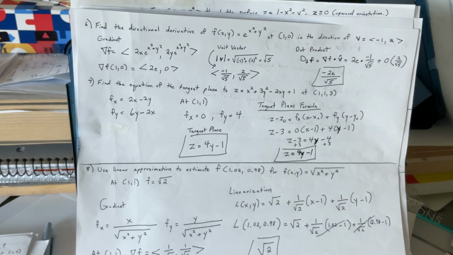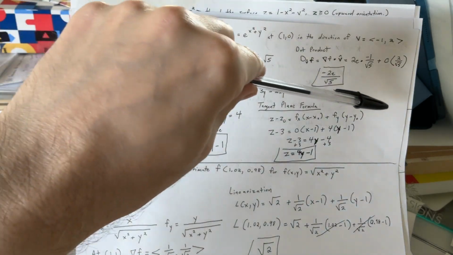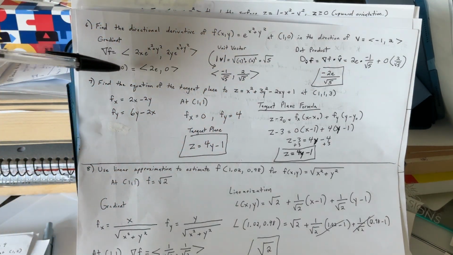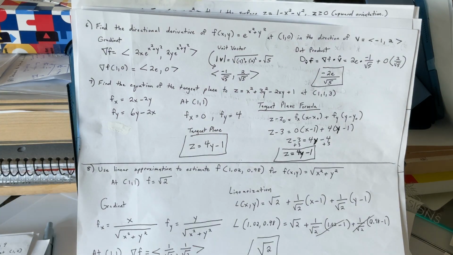Number 6, we want the directional derivative of f of x, y equals e to the x squared plus 2y at the point (1, 0) in the direction of a vector. So with directional derivatives, you're given a function at a point in the direction of a vector. Okay, so this is a multi-step process. It's not too bad. And this is number 6 here. It cuts off right here, just to let you know. 7 is right there, to find the equation of the tangent plane, but we'll worry about that next.